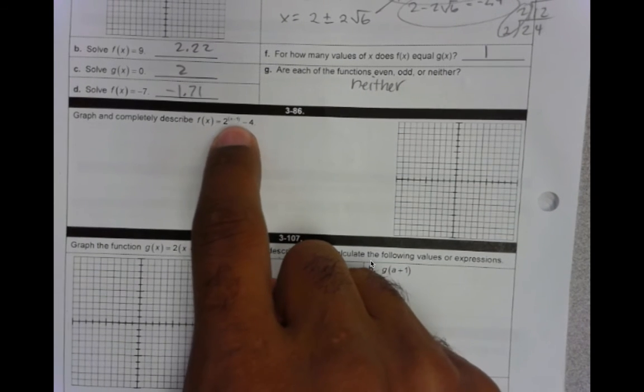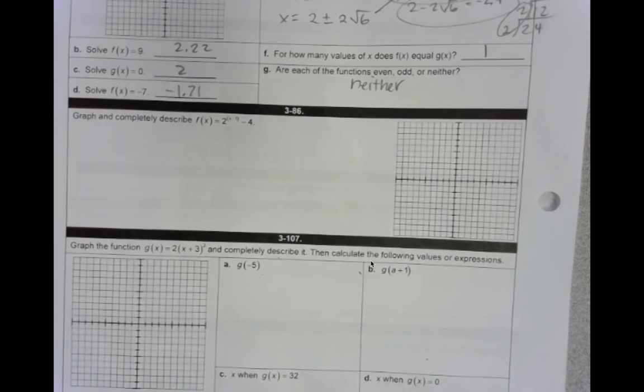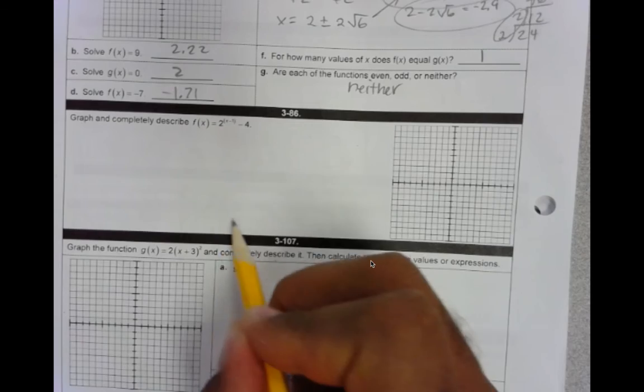Okay. All right, so now here, graph and completely describe this function. So that says 2 to the x minus 1. Okay, so let's just say I want to use Desmos.